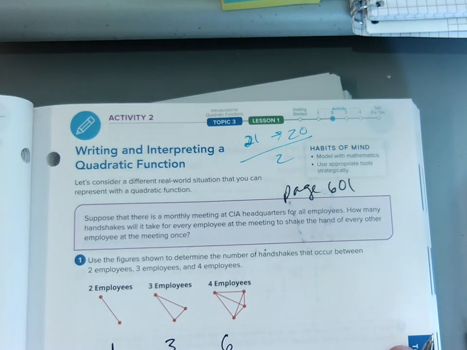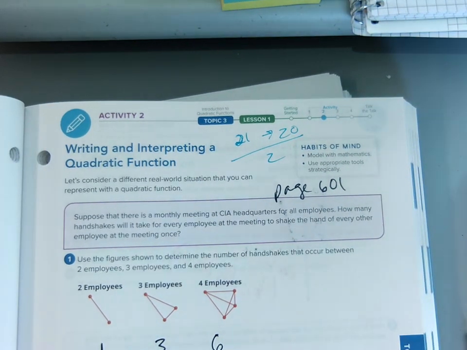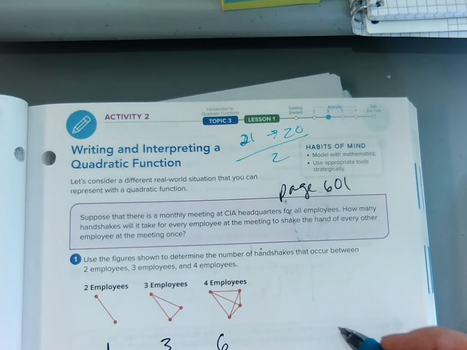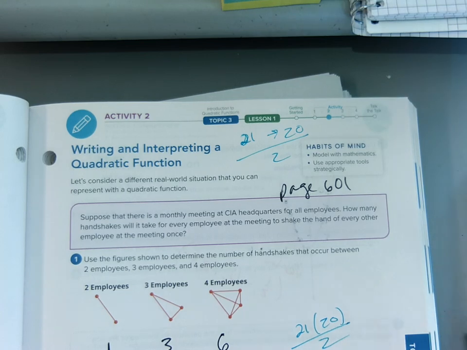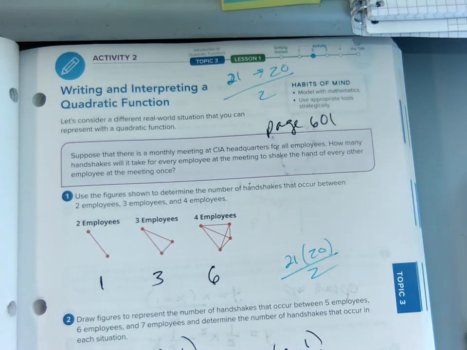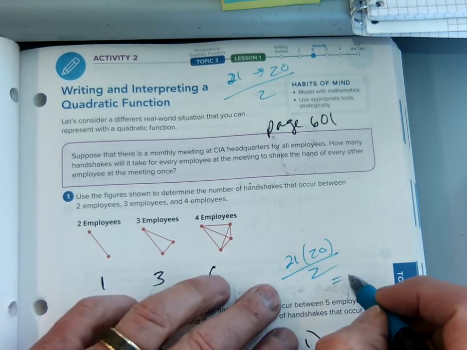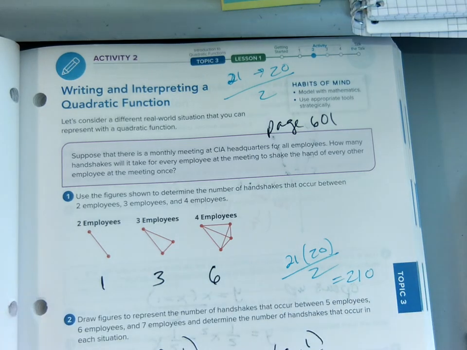And we said, okay, well, what's really going on? So we went and looked and made a formula, okay? Because we know that if 21 people had 20 handshakes, we have to divide that by 2 to get how many handshakes there were, and we came up with 210 handshakes. So a formula would be handy. So we said, okay, well, let's see.